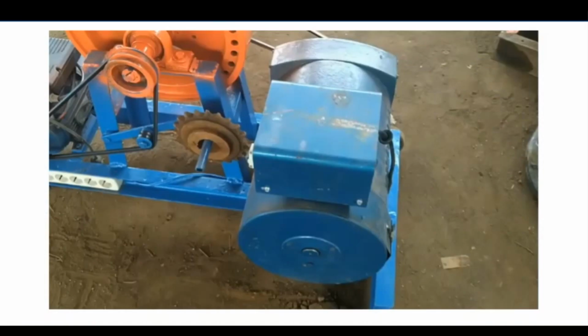Now let's take a look at this generator. This is a very typical design generator with a very fantastic flywheel. If you look carefully, you see the adjusting system that enables the system to be adjusted and the flywheel to be firm.